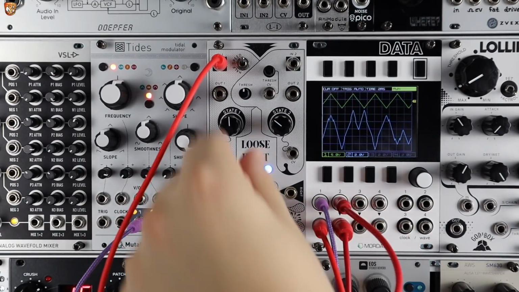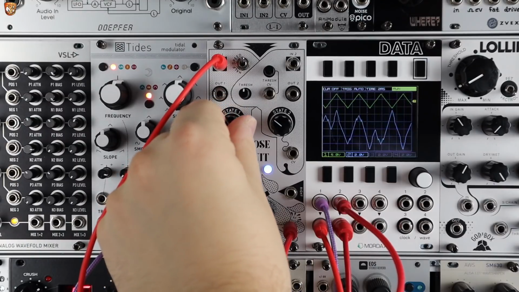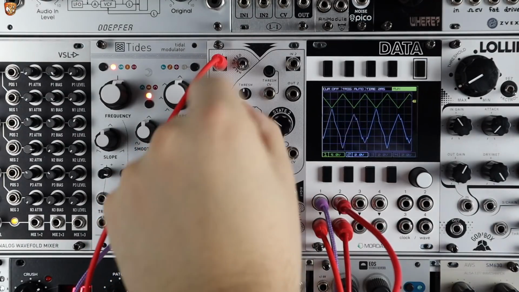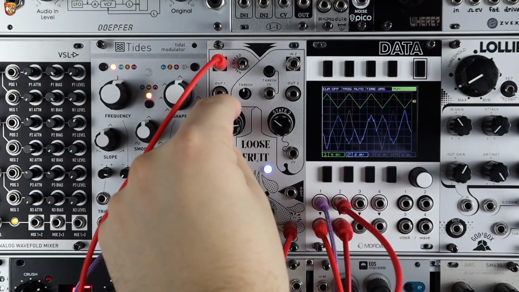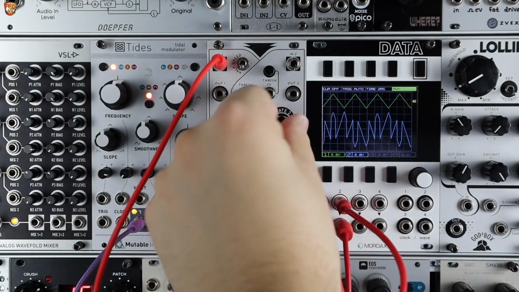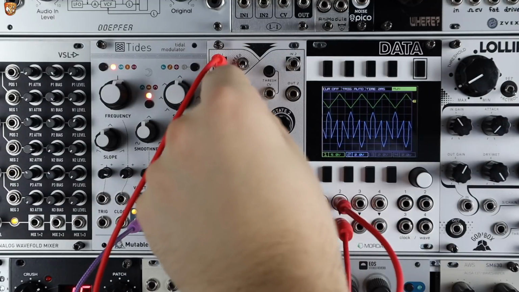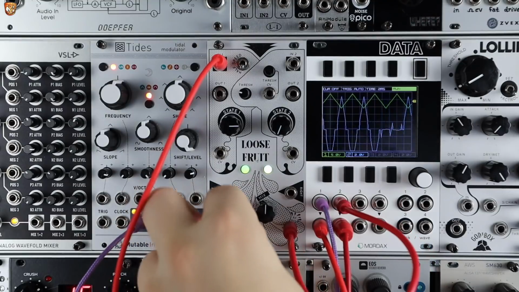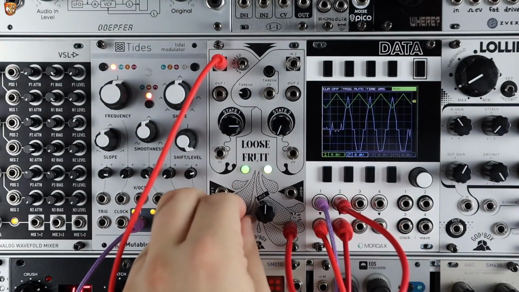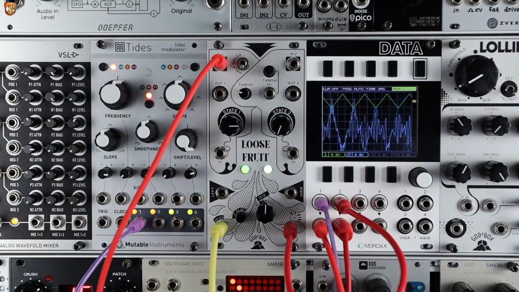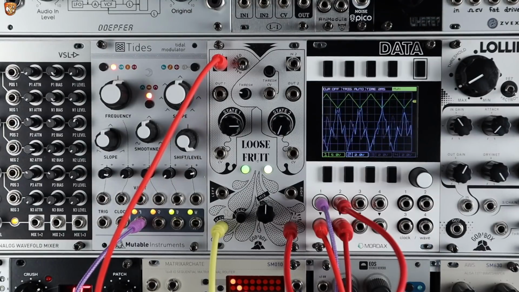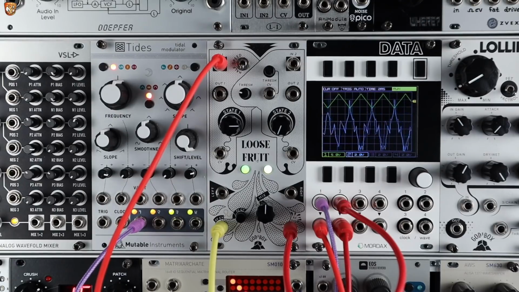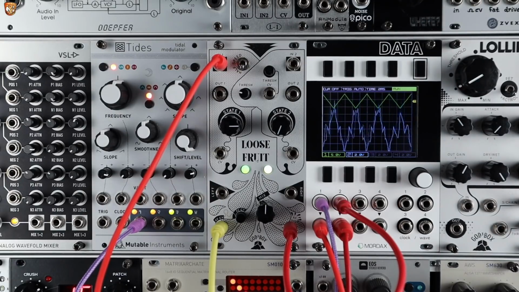Some different shapes. I'll increase that mod depth. So again, audio rate modulation over the crossfader really is pretty cool.